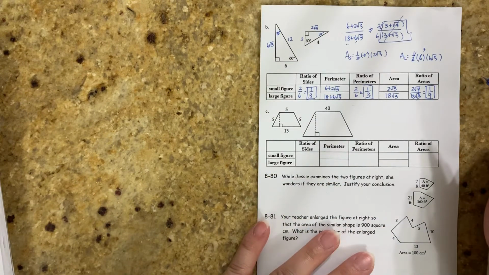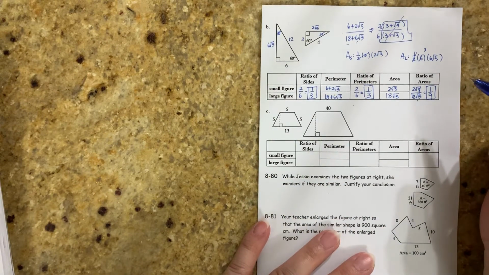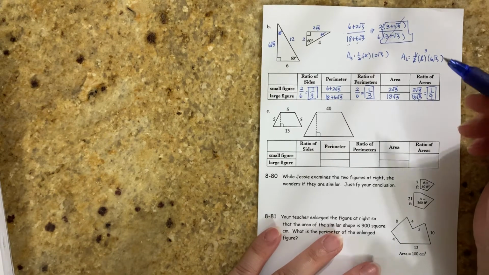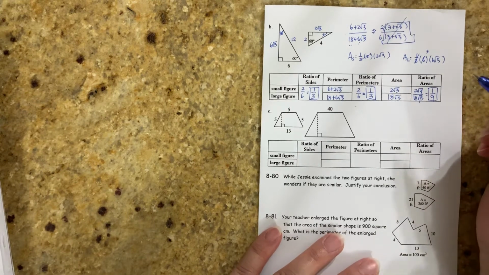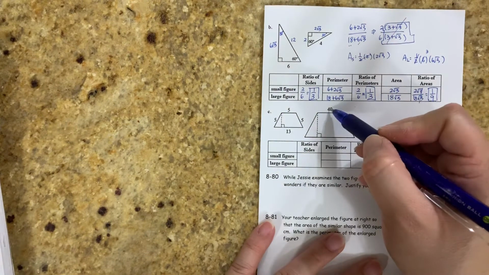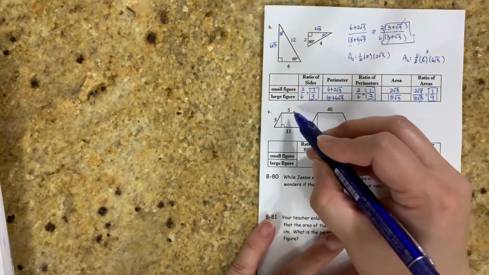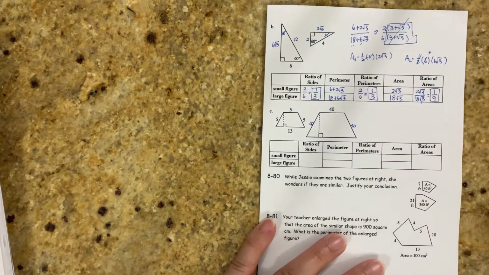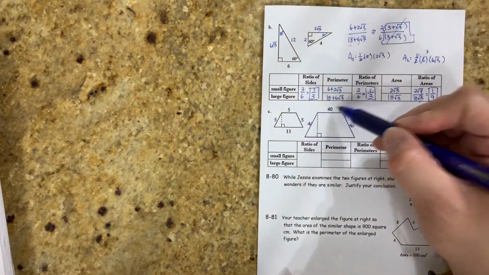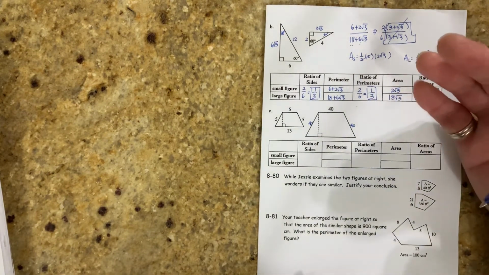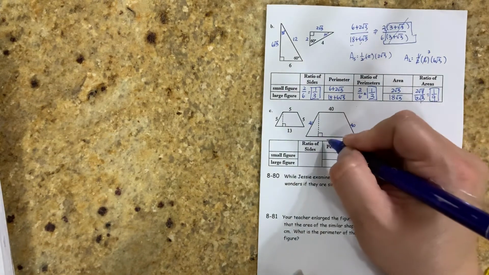Well, I would personally figure out all the missing sides first. This is a trapezoid, so I will need the bases and I will need the height. So let's do the simple ones first. 5, 5, and 5. So that means this and this should be the same. Well, since this is 40, this has to be 40, this has to be 40. All right. Now, 5 times what to get 40? 5 times 8. So that means this trapezoid is 8 times bigger. So if I take 8 times 13, I would get this base to be 104.